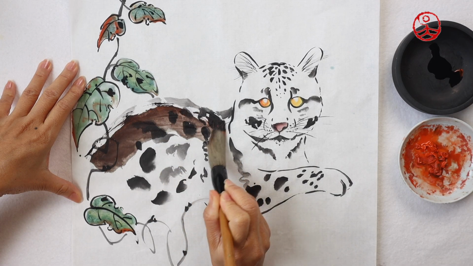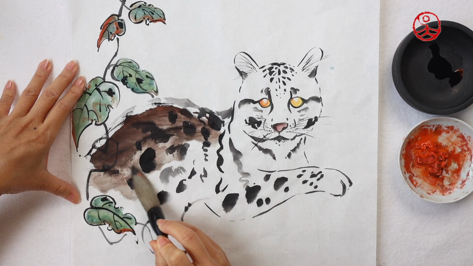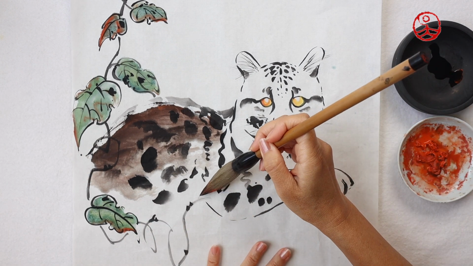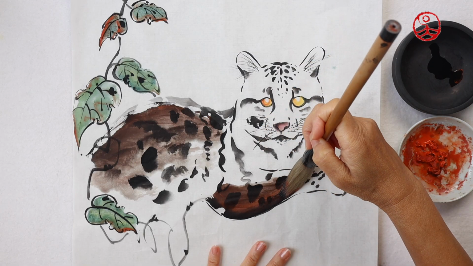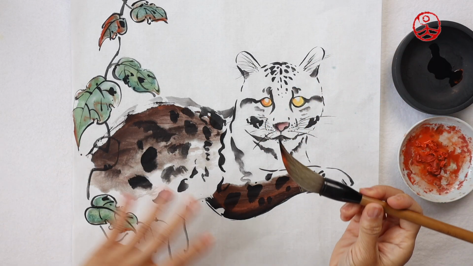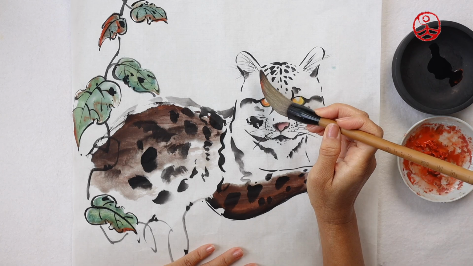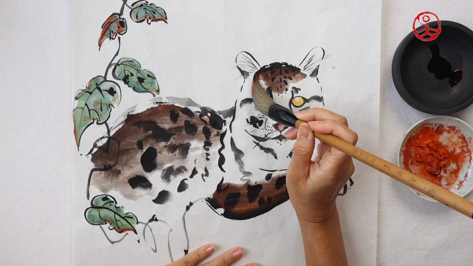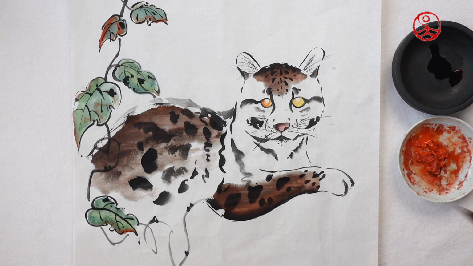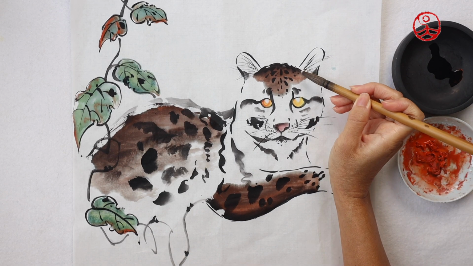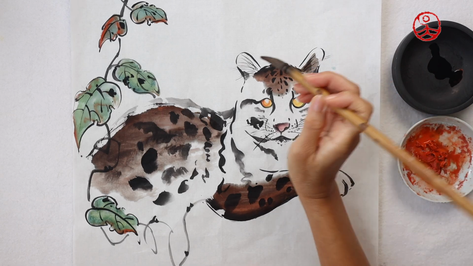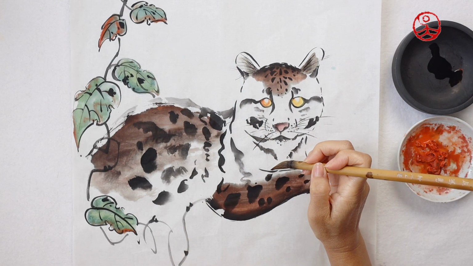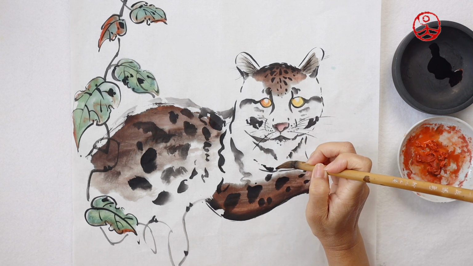I use a large brush to achieve the gradient. Again, I don't intend to paint the entire clouded leopard. It's not a real leopard. If you want to have a bit of shades here, just take some color, add it on, and I'm going to add a bit more details here.